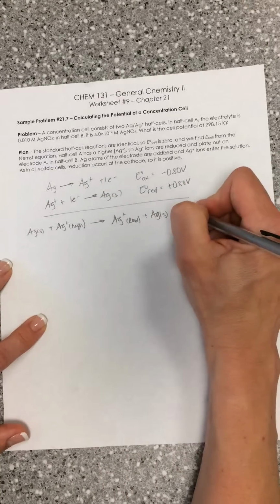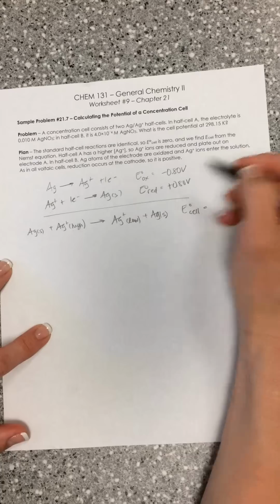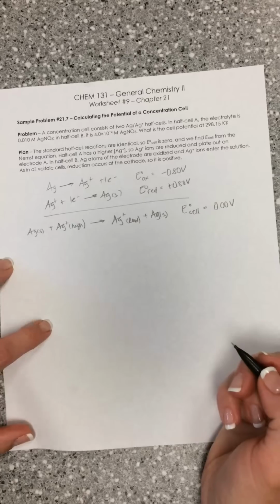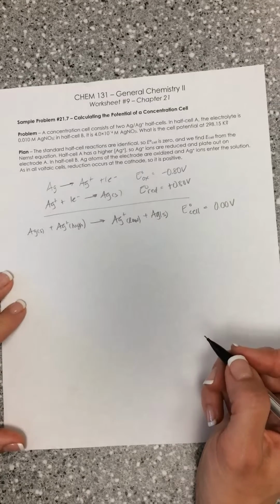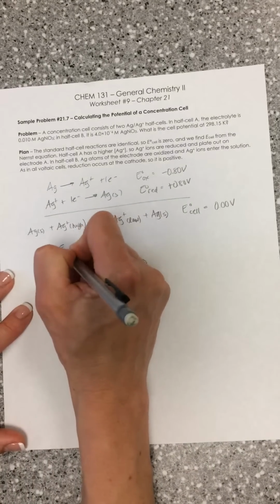And if we figure out what Ecell is for this, it's negative 0.8 plus positive 0.8, so it's 0.00 volts. So how then is this even going to function as a voltaic cell? Well, what we have to remember is the Nernst equation.